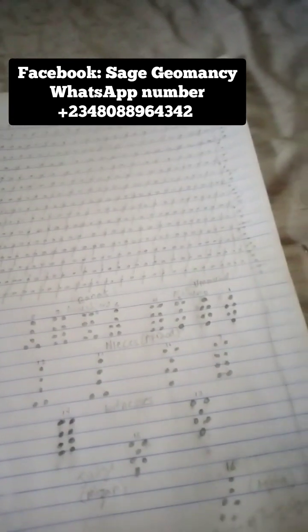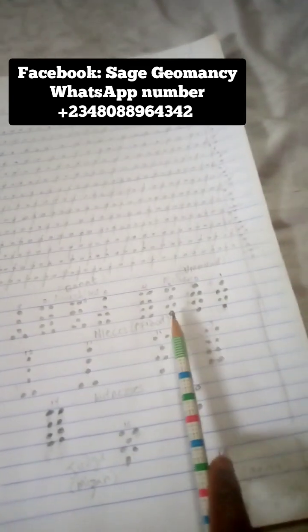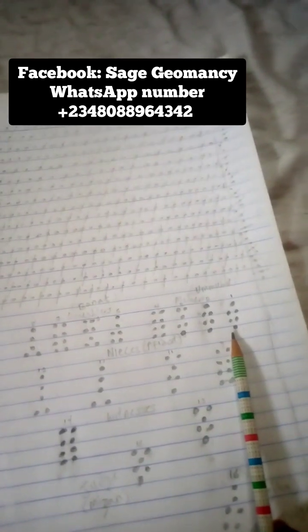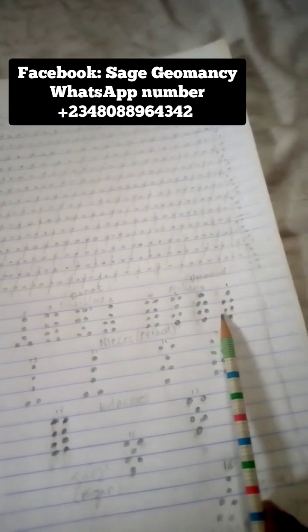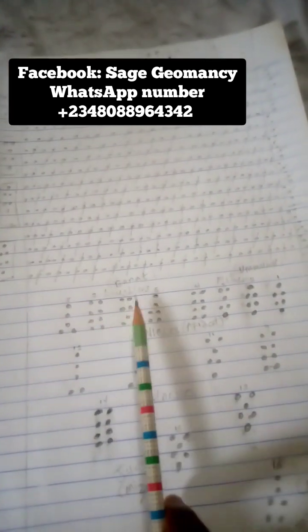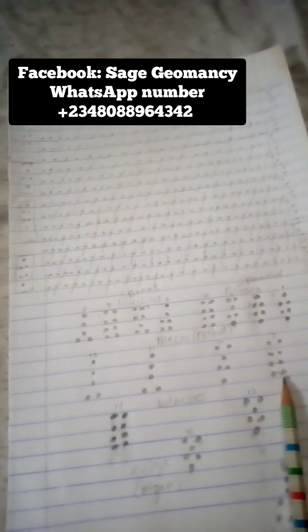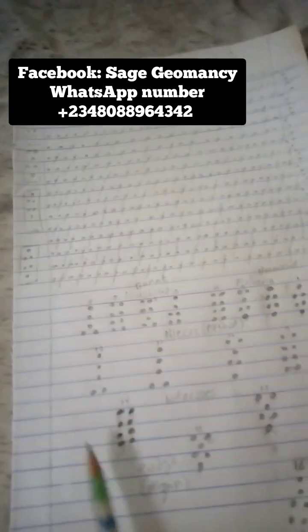So just know that the first figure that appears is always figure 1, figure 2, figure 3, figure 4, and so on and so forth. So we have generated the four figures, and we have explained earlier how we generated them, and how we generate the rest down to the 16th figure.